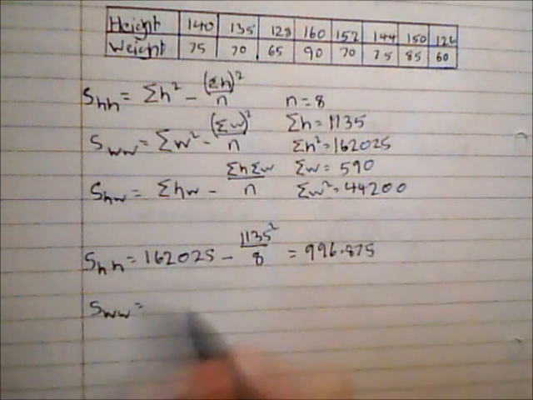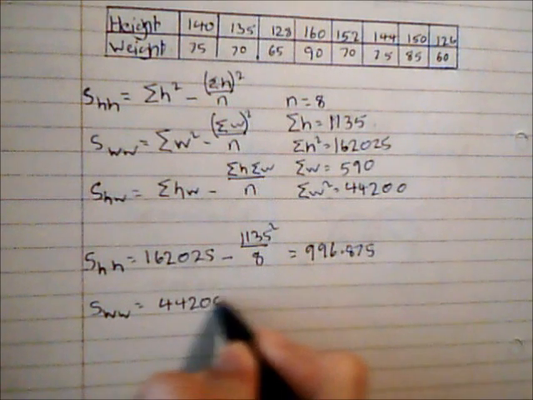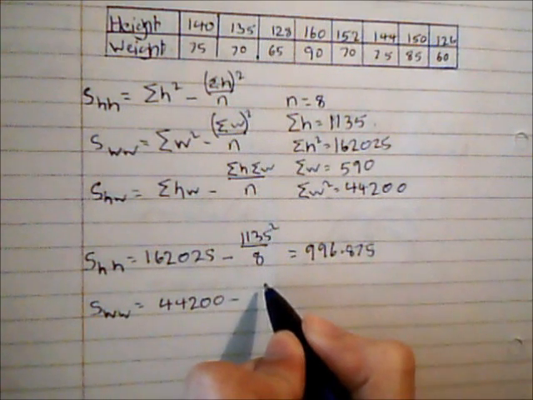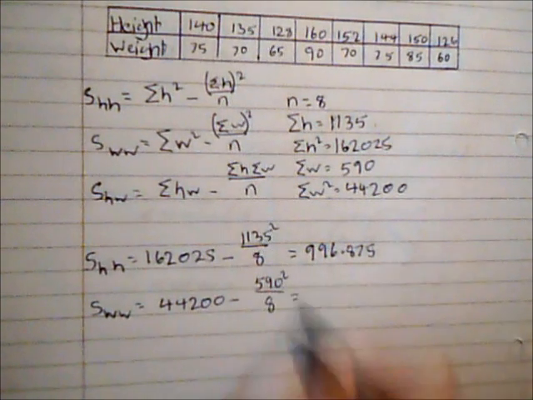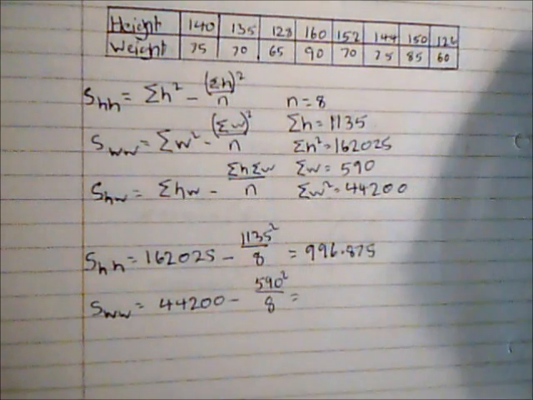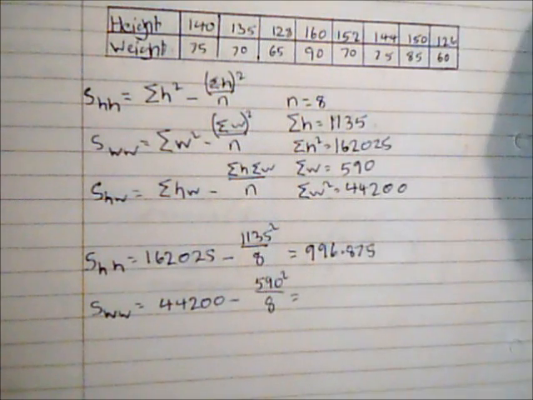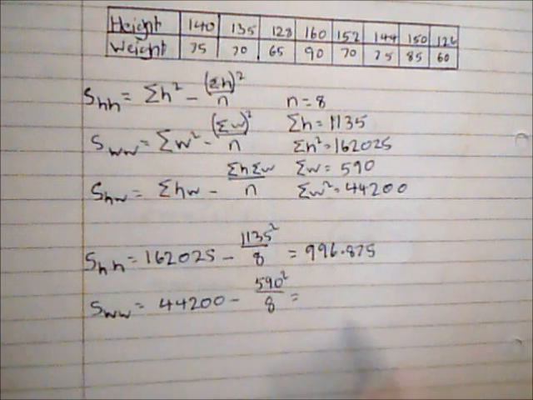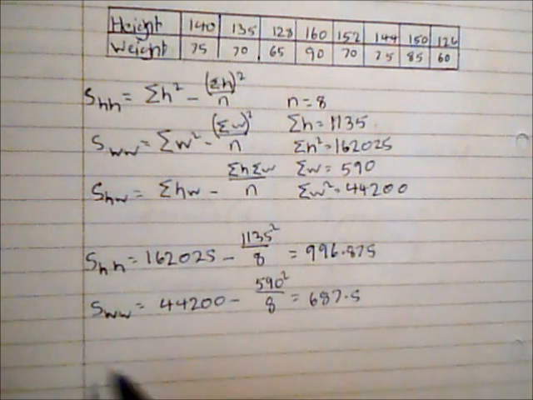So SWW is going to be 44,200 minus 590 squared over 8. And that's 687.5.